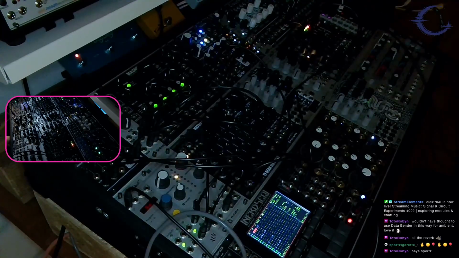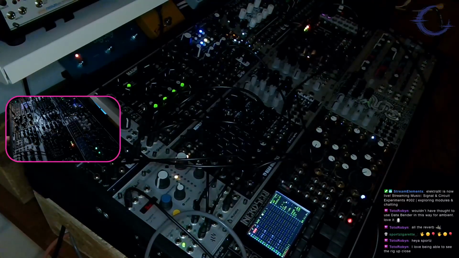Which is basically me chatting about my setup and exploring modules and new patches. I thought it would be fun because usually I only do performances, and I've gotten a lot of questions in terms of my main case and the way that I patch. So I thought it would be fun just to sit and chill. And as you write, I won't be able to see the rig up close.